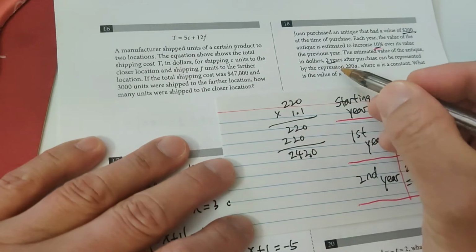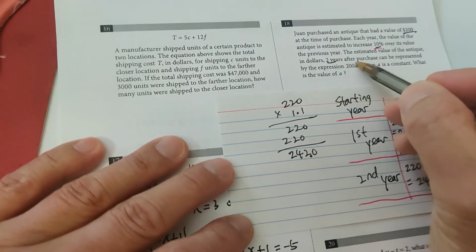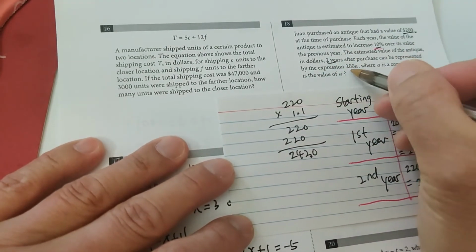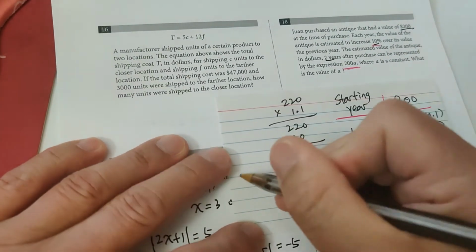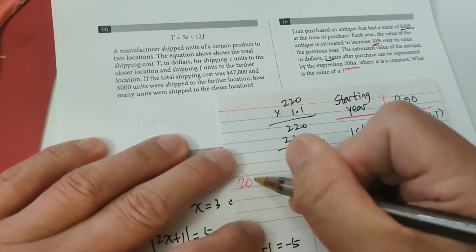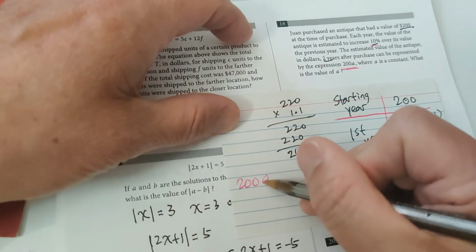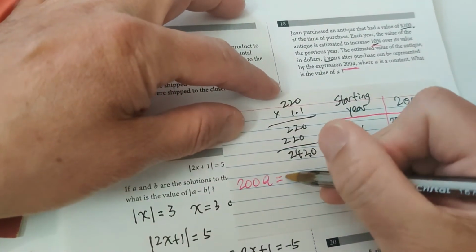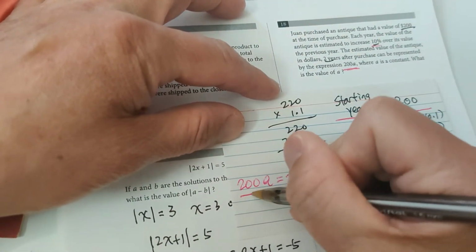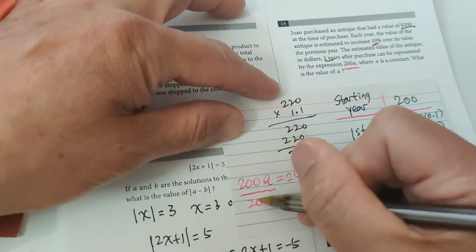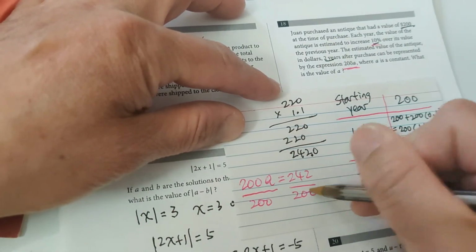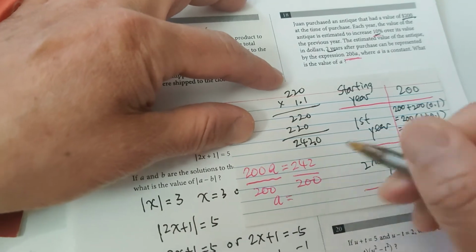And according to the question, it says that the amount 2 years after purchase can be represented by the expression 200A. So that means you can say that 200A equals 242. All right, divide both sides by 200. Okay, 200. You have A equals.